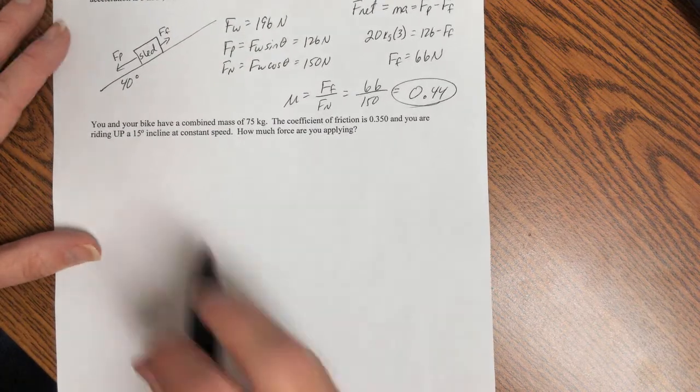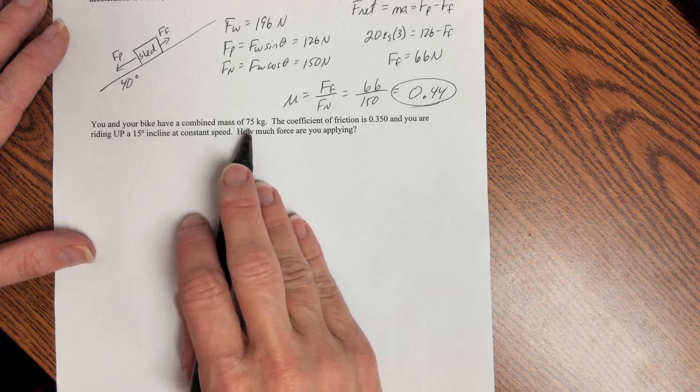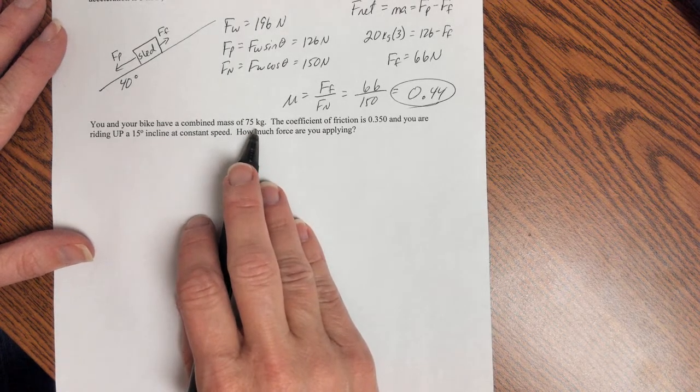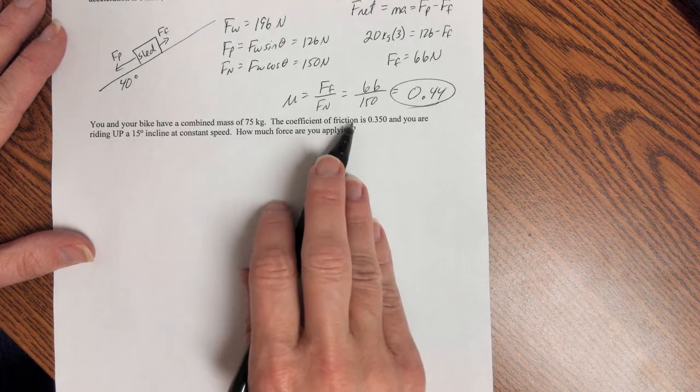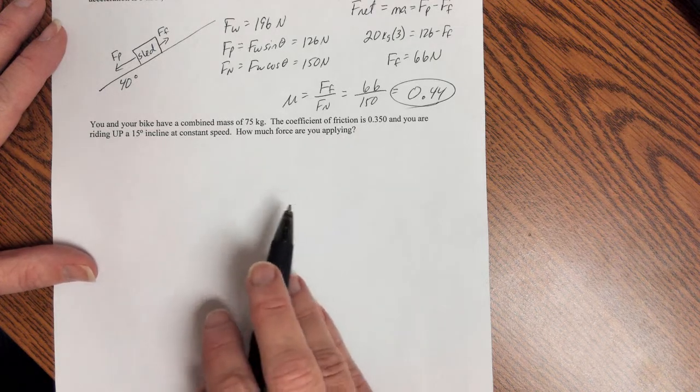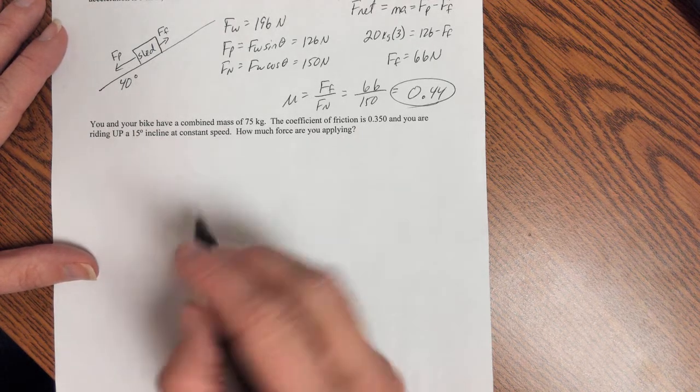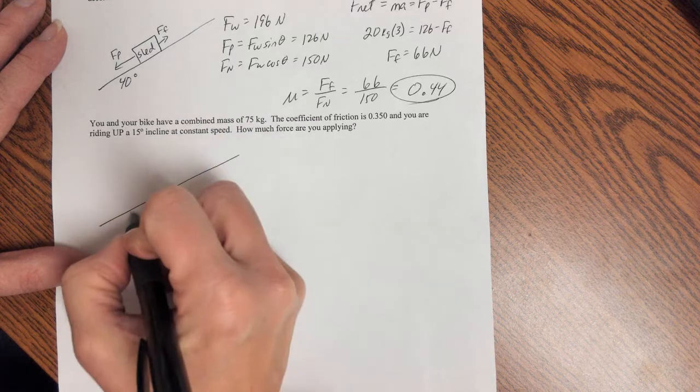One more example. You have a bike. You're riding it. You and your bike have a combined mass of 75 kilograms. I'm giving you the coefficient of friction is 0.35. You are riding up the hill, which has a 15-degree slope.